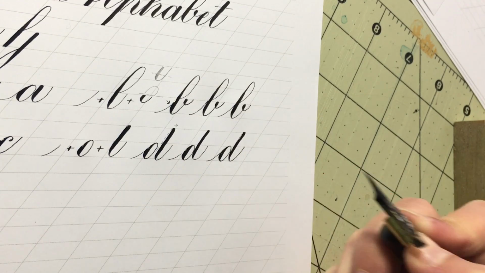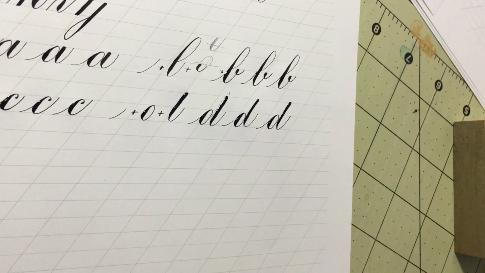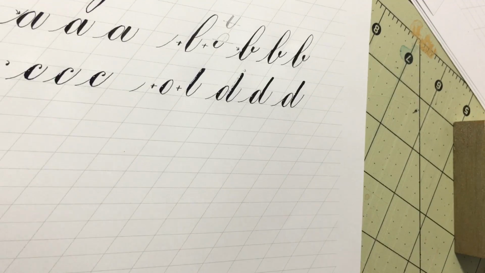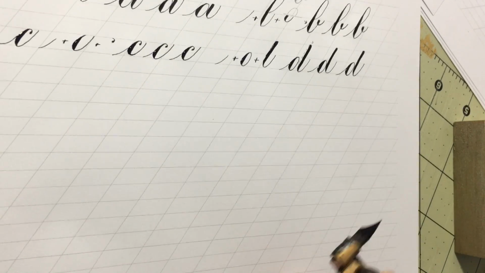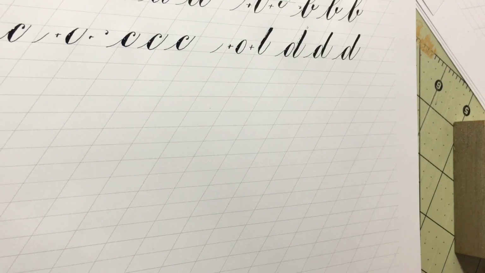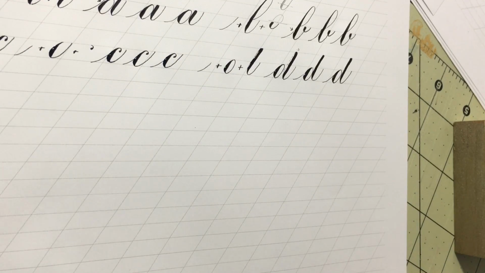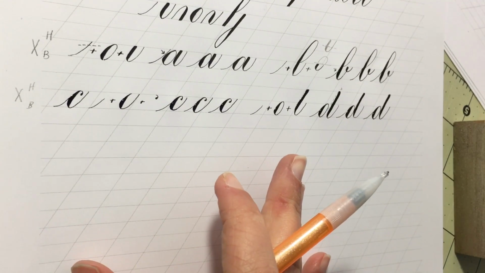This is the speed that I would normally write these letters. I'm not writing them slowly just because I'm showing you how to write them. There's no need to rush. And if you want consistency, then it's better to go slow.